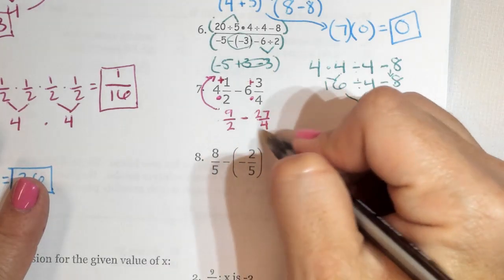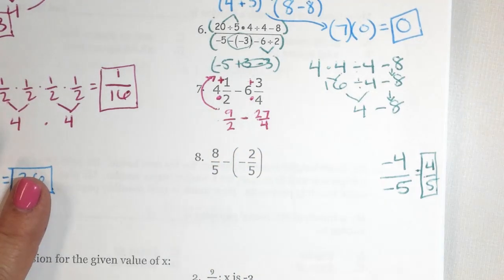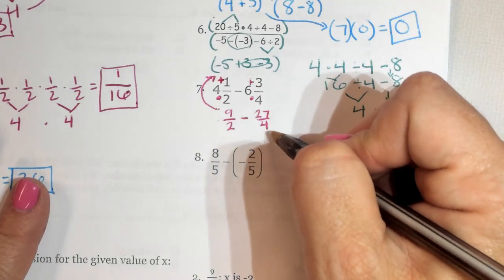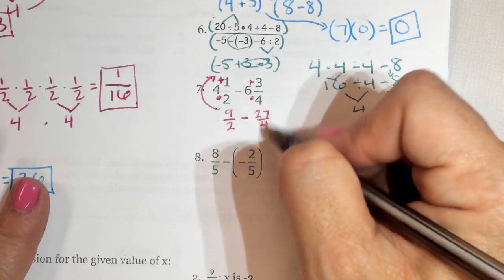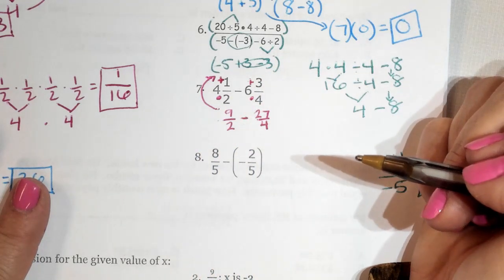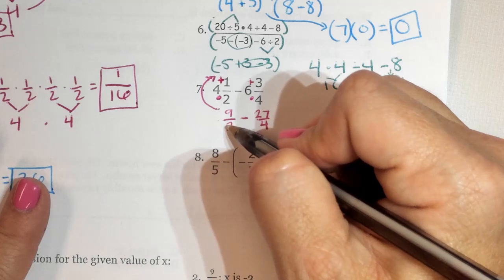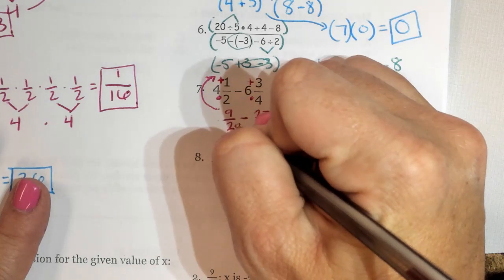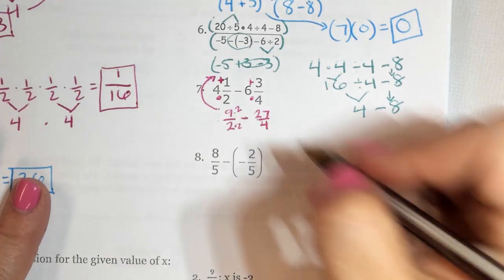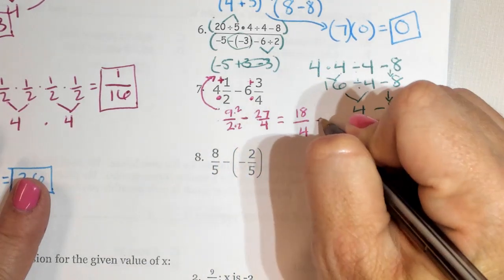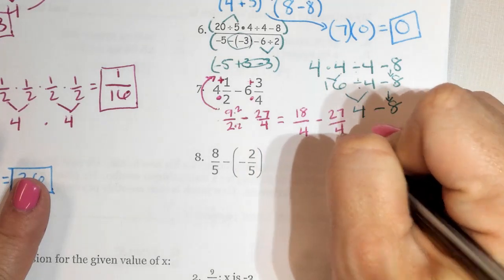If we could simplify this side in half, then you would be right. Yes, we could cut them in half and we could combine. But 27 doesn't simplify with 4. So this side doesn't simplify. So can we unsimplify this side? How can we turn 2 into 4? By multiplying by what? 2. So whatever I do to the bottom, I have to do to the top. And I'm going to rewrite this, and I get 18 over 4 minus 27 over 4.